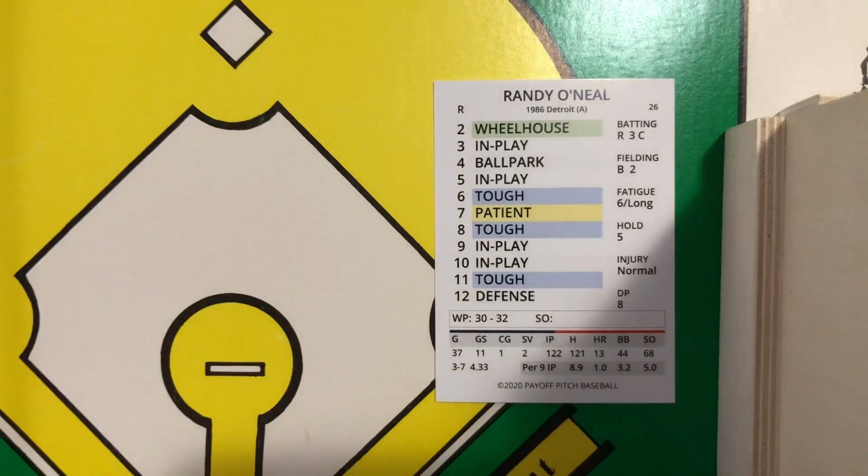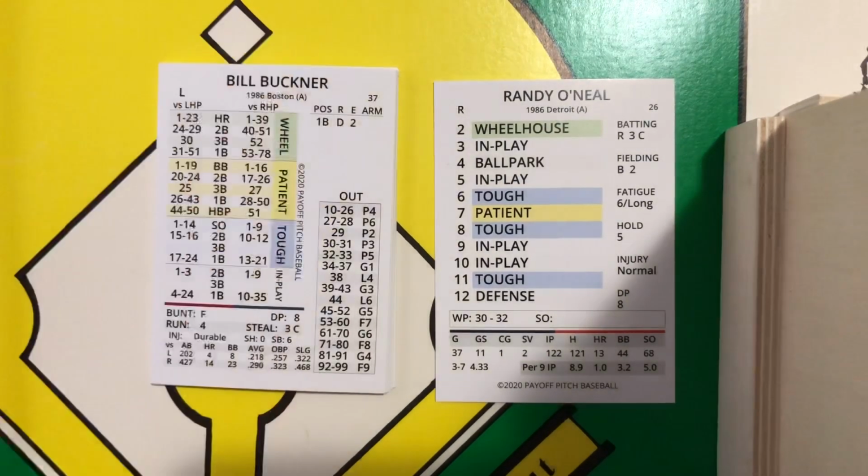Buckner, 4 for 4. 3 doubles, 3 ribbies, 2 runs scored. Looking for his 5th hit of the day. 2 on, nobody out. Boggs at second, Barrett at first. The pitch from O'Neill is hit to center.